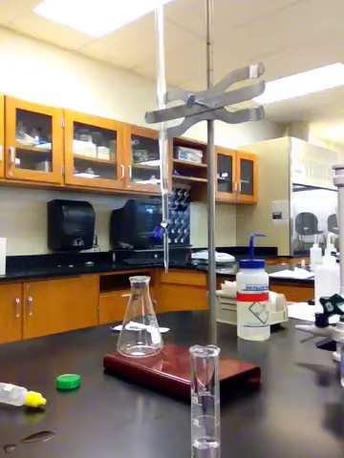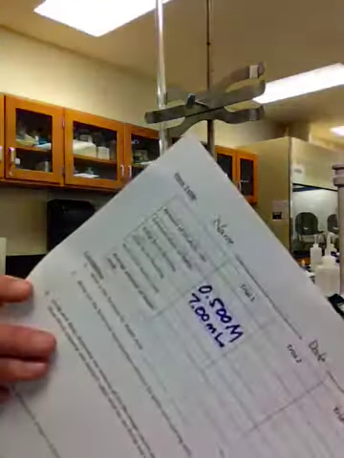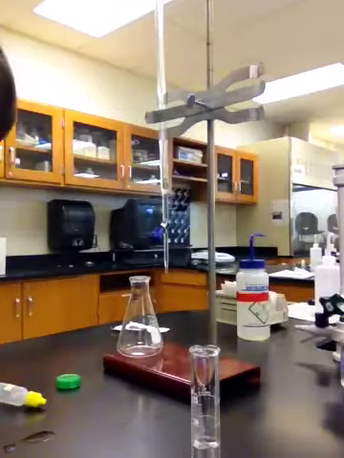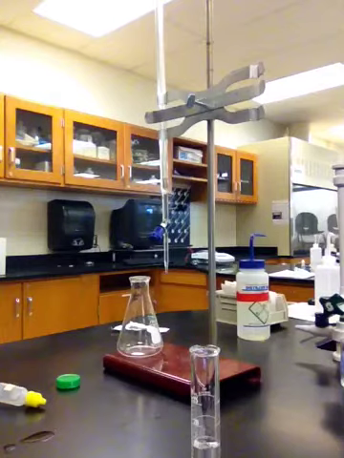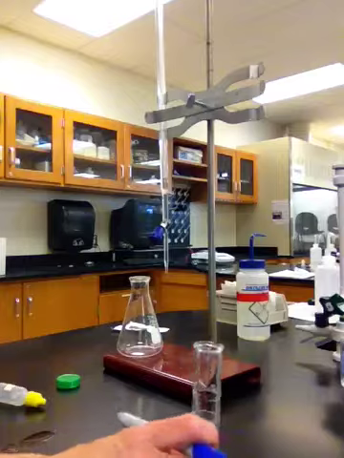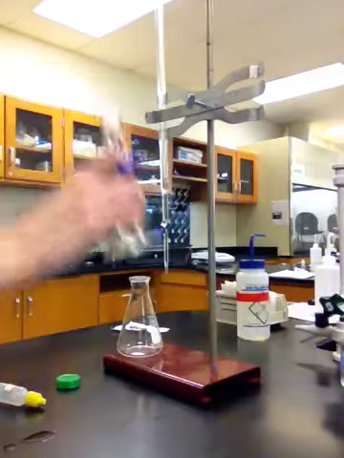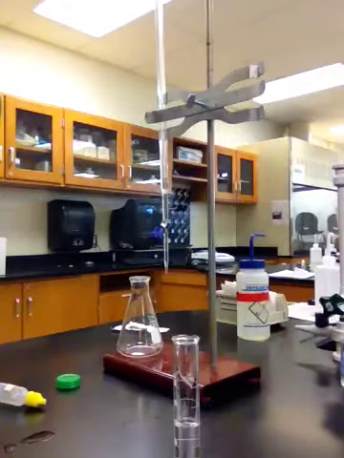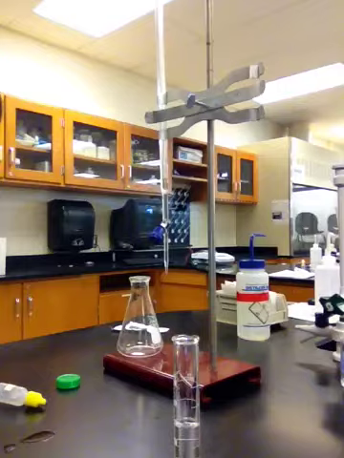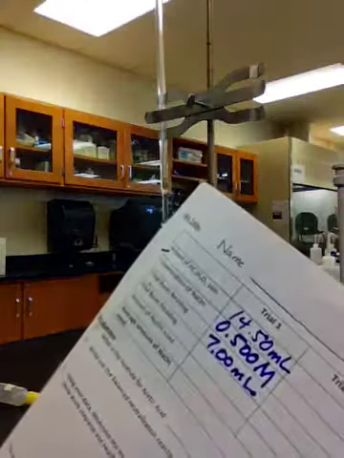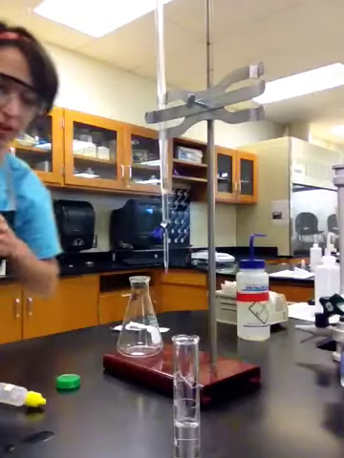So again, on your lab. There's your lab. The first data entry says amount of C2H3O2 solution. Okay, and again, that was exactly 14.50 milliliters. So now you guys got the first three pieces of data collected.